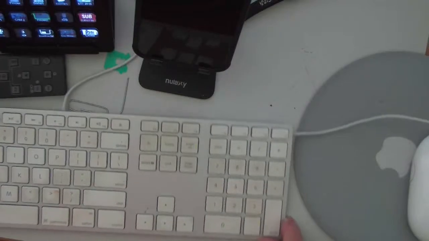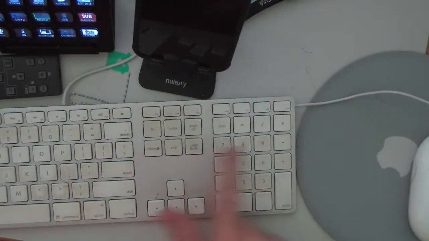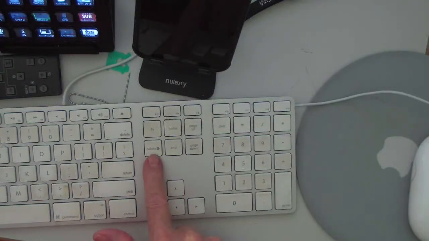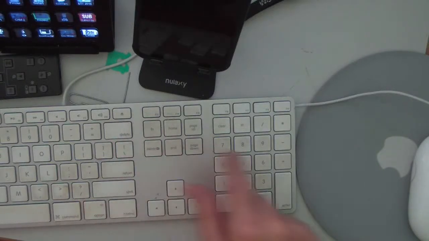So forward delete is only available if you have a numeric keypad built into your keyboard, and that forward delete key is right here, and it shows that little symbol pointing to the right. And of course the regular delete key is over here.